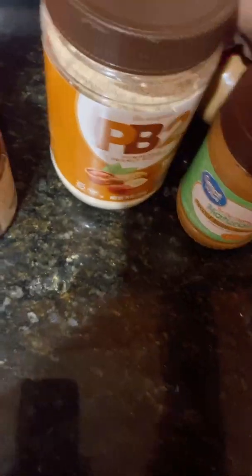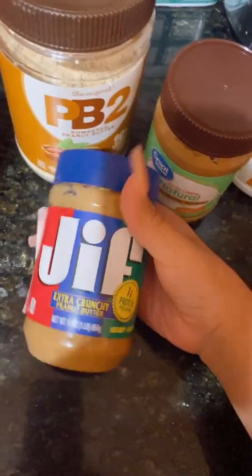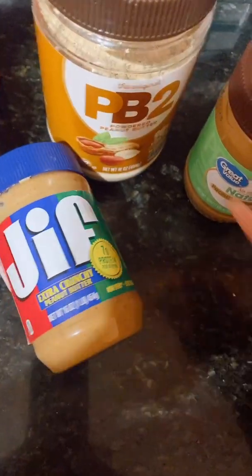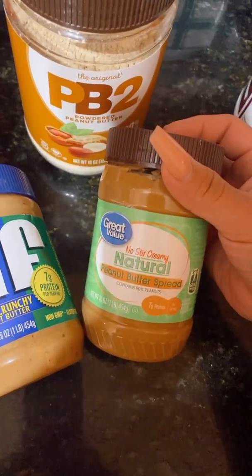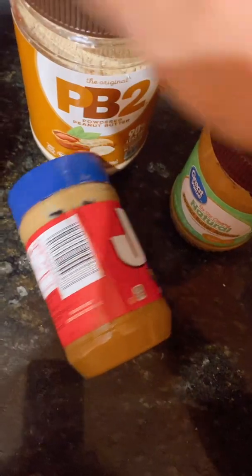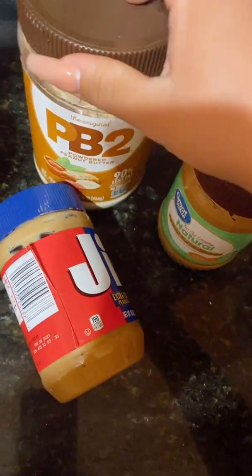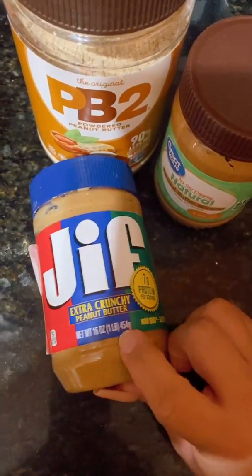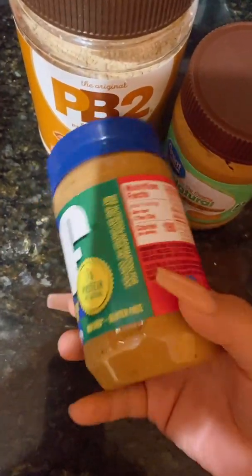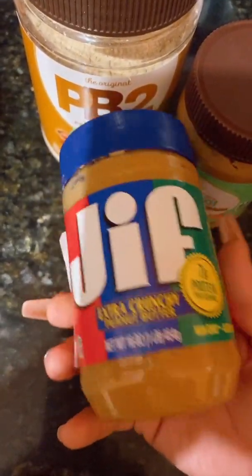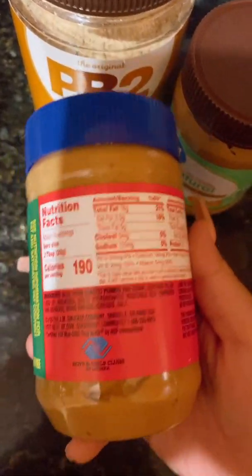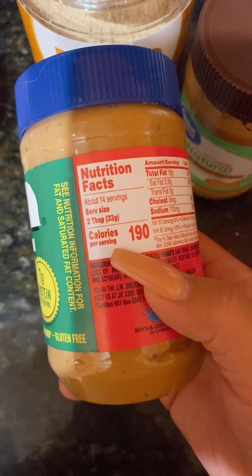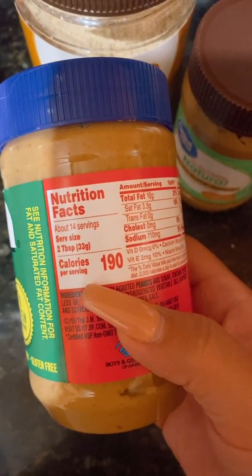And now we're going to compare these peanut butters, okay? Because this is the regular peanut butter, and this is supposedly a natural peanut butter, and this is the PB2 powder, okay? So this is the Jif, which is the one that you can see in commercials and everything like that. It's very popular. So, as you can see, it has 190 calories per serving.